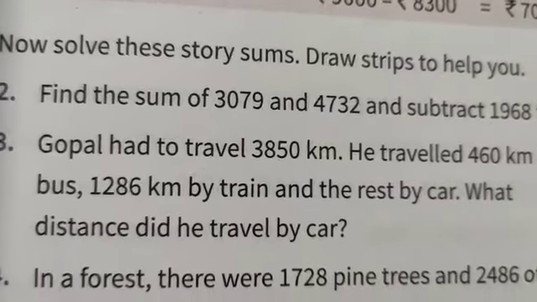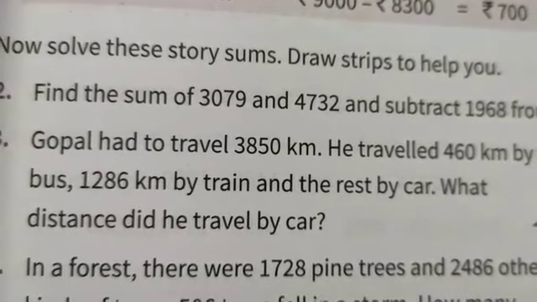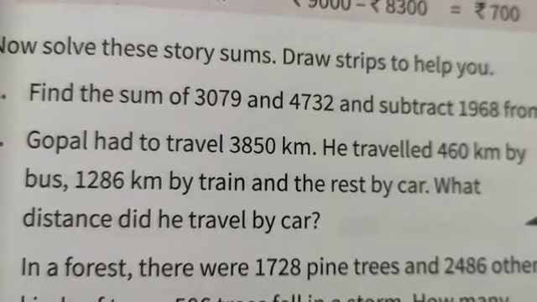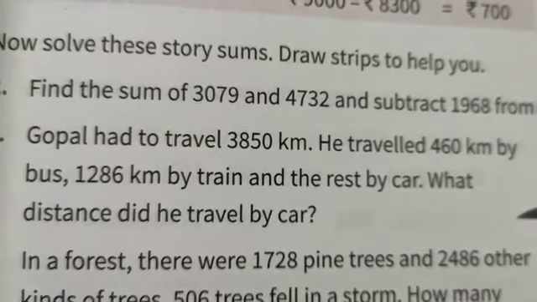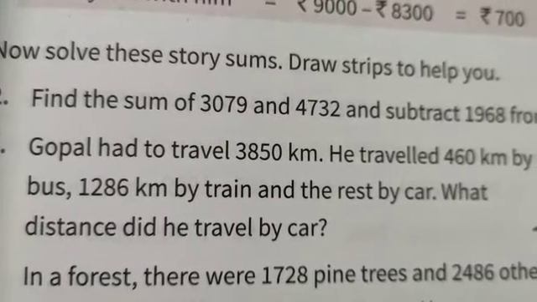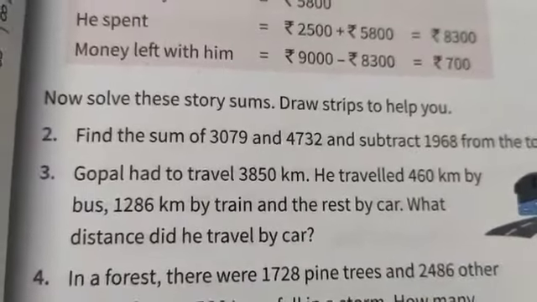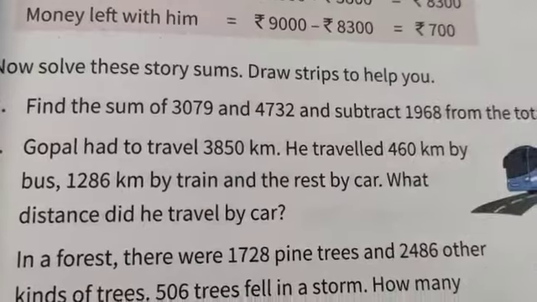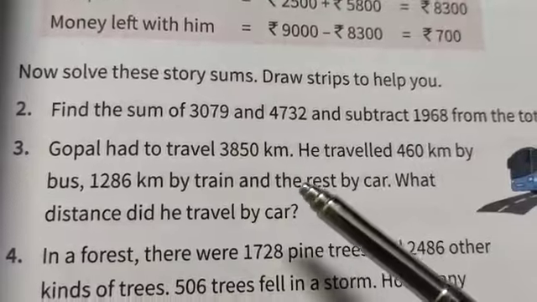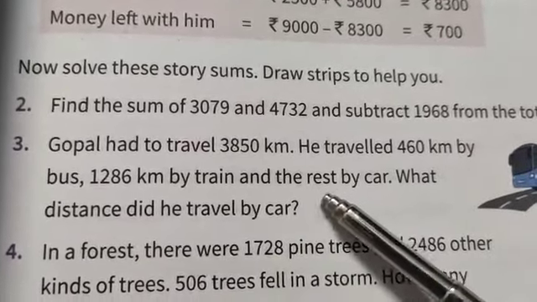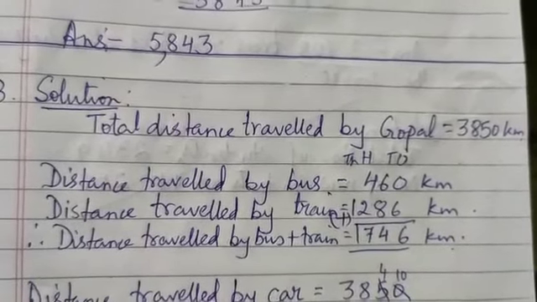Now look at question number 3. Gopal had to travel 3850 km. He travelled 460 km by bus, 1286 km by train and the rest by car. What distance did he travel by car? What you have to do? First you have to add these two numbers, 460 plus 1286. Then from the total you have to subtract it. Then you will get the distance travelled by car. Did you understand, students? Look at the solution.